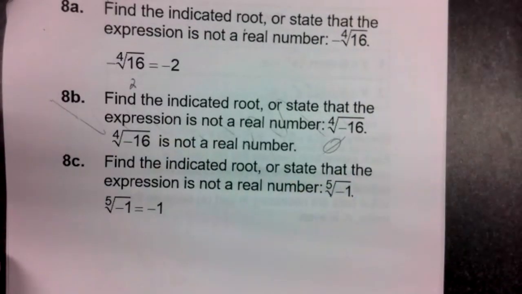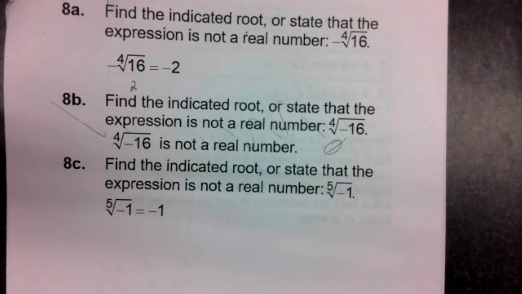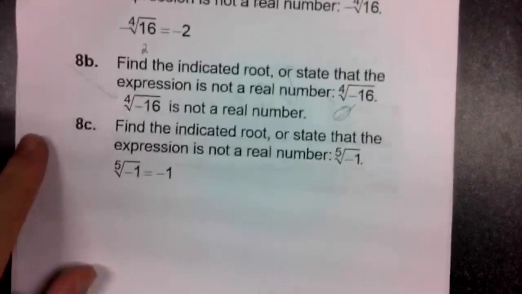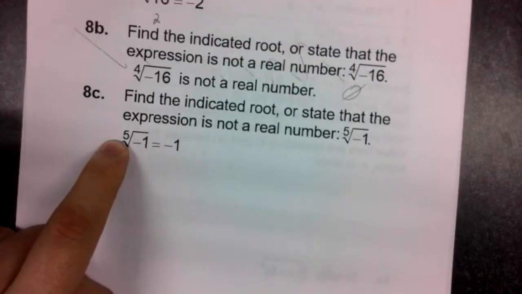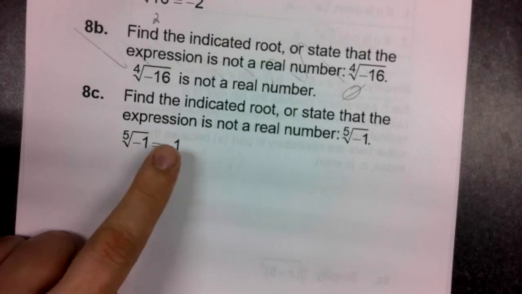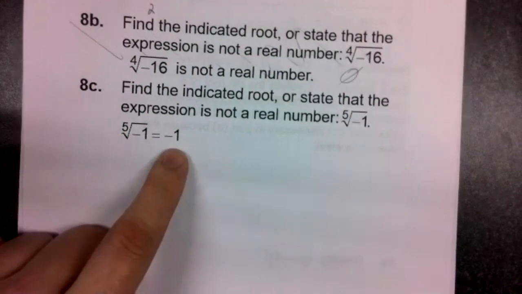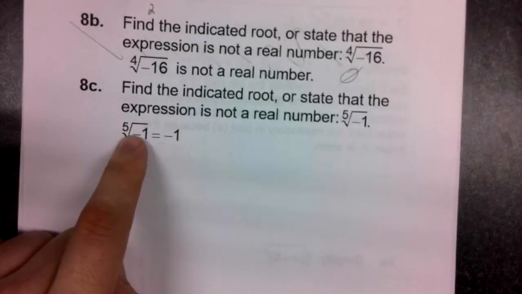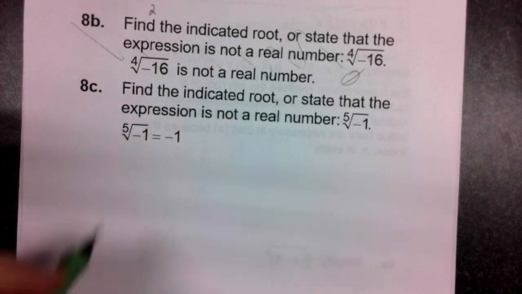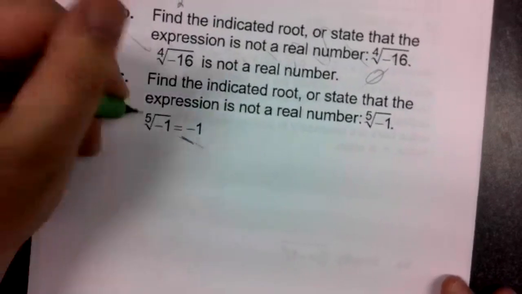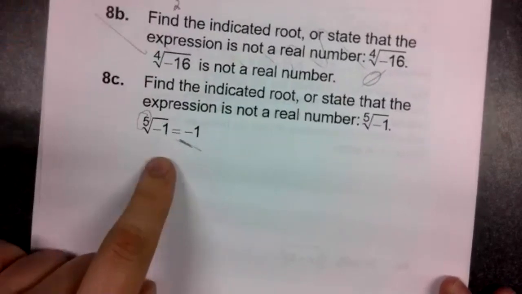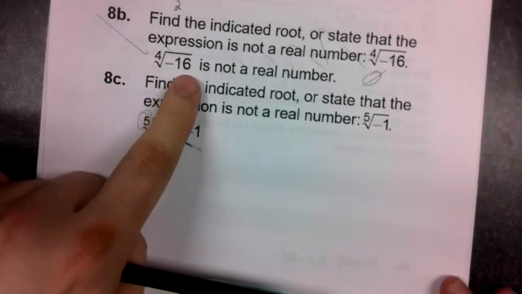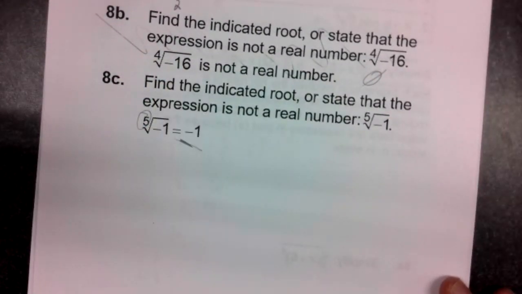I have no solution. And then finally on C, notice that I have an odd root of a negative number. So I get a negative 1, right? Negative 1 multiplied by itself 5 times is negative 1. So easy enough. If I have an odd root, I can have negative numbers. If I have an even root, I can't have negative numbers under the radical.